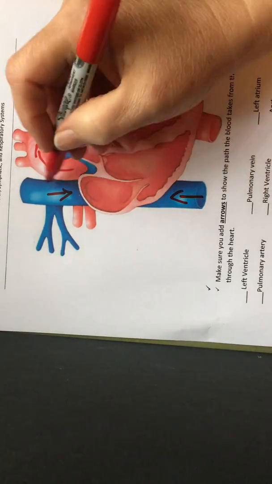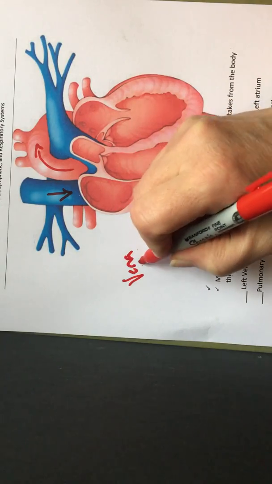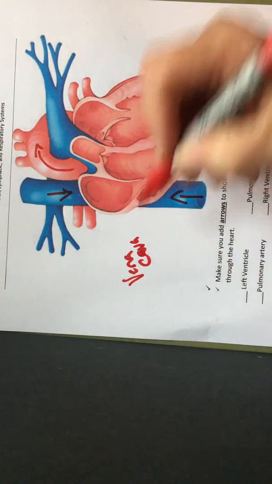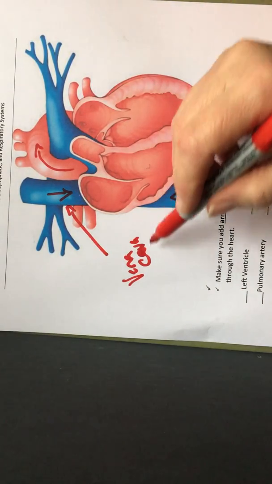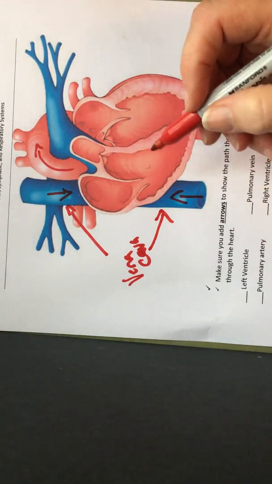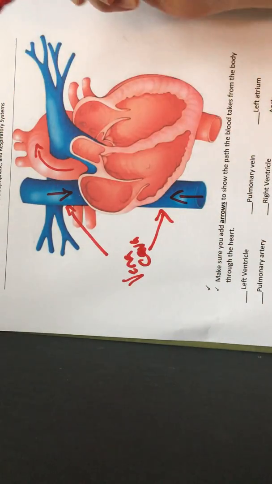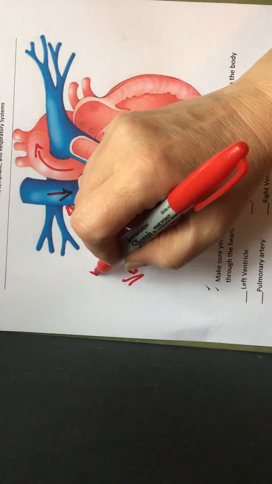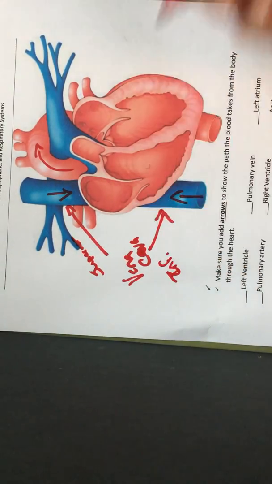Okay, so this right here is called your vena cava. You have both your superior end of your vena cava and your inferior end of your vena cava. Superior means it's coming from the top. All the top things, your head and your arms, are all flowing back to the heart. This is the deoxygenated blood. So this is superior and this is inferior. I'm just going to abbreviate it there.